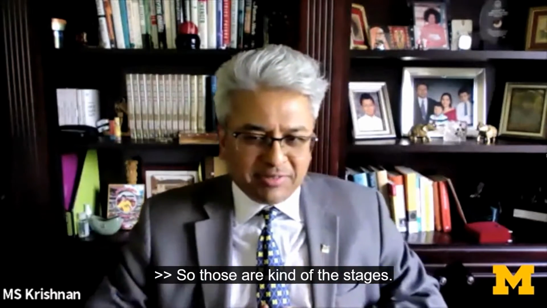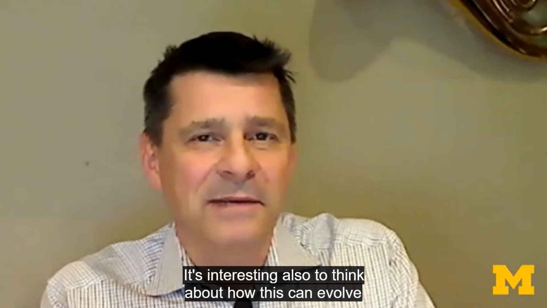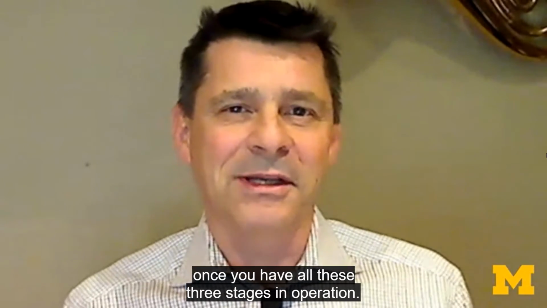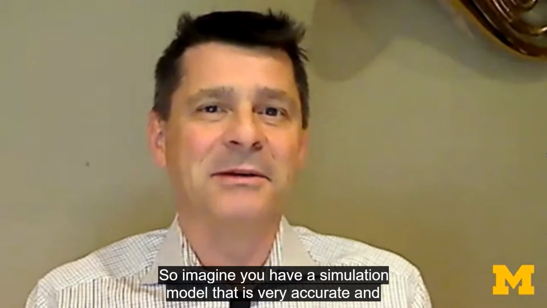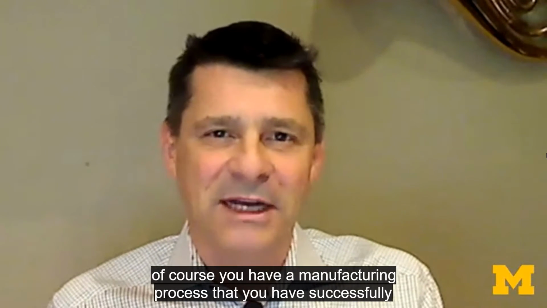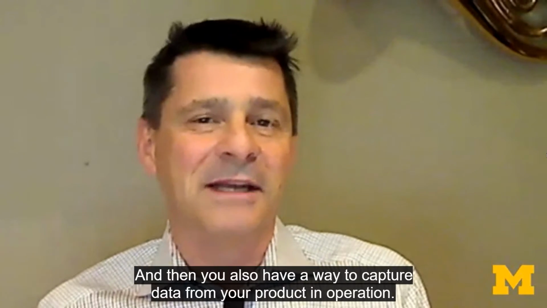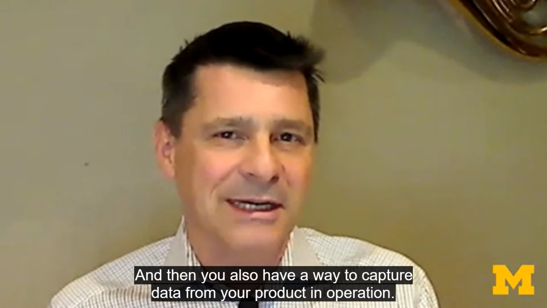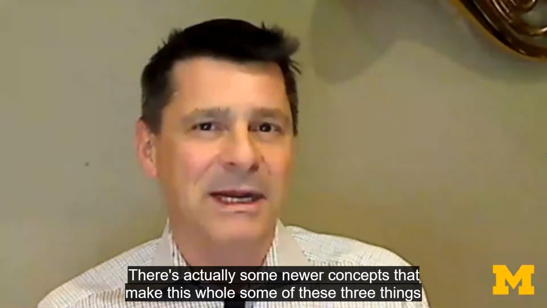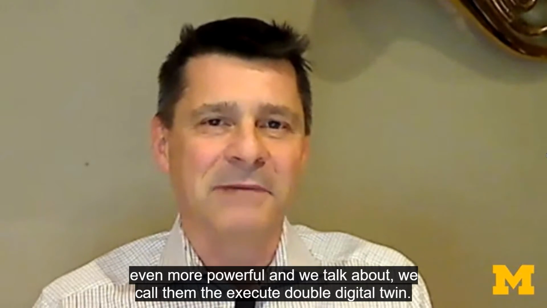So those are kind of the stages. It's interesting also to think about how this can evolve once you have all these three stages in operation. So imagine you have a simulation model that is very accurate. And of course, you have a manufacturing process that you have successfully replicated in the virtual space. And then you also have a way to capture data from your product in operation. There are actually some newer concepts that make the sum of these three things even more powerful. And we call them the executable digital twin.